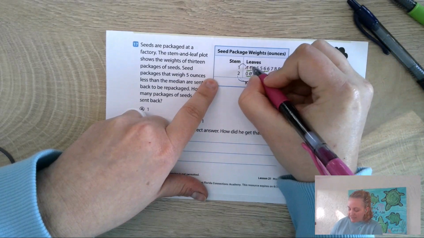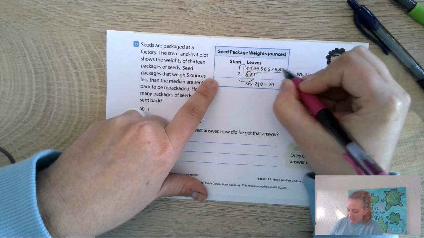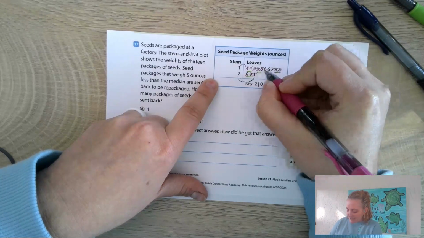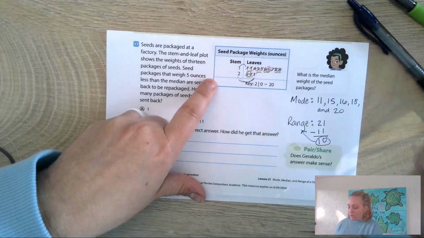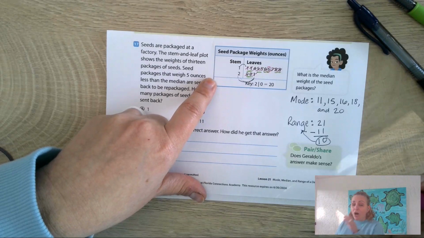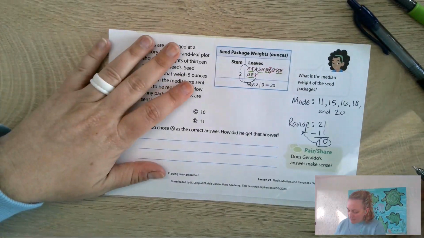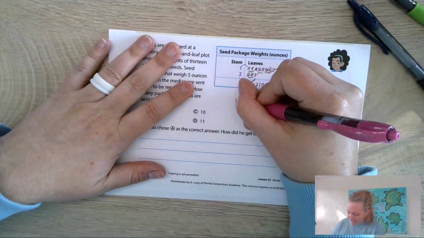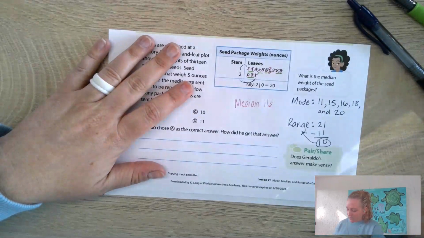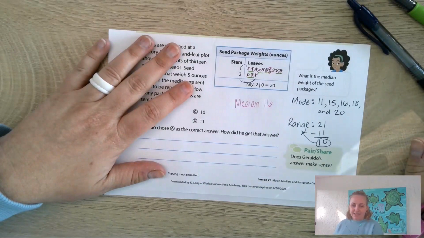Biggest, smallest, biggest, smallest, biggest, smallest, biggest, smallest, biggest, smallest. So is my median 6? You should all be going, no, Mrs. Long, it's 16. All right, my median is 16, because that was the number right in the middle of the data set.